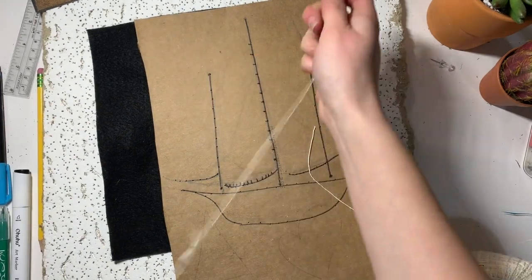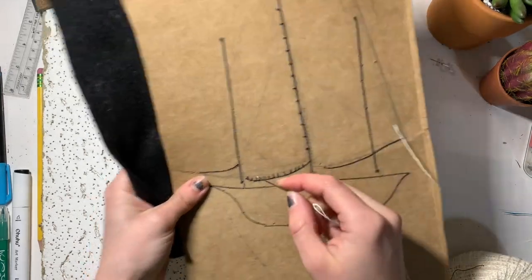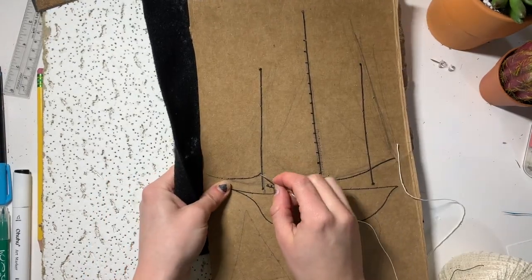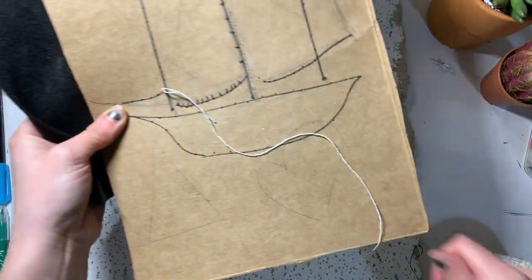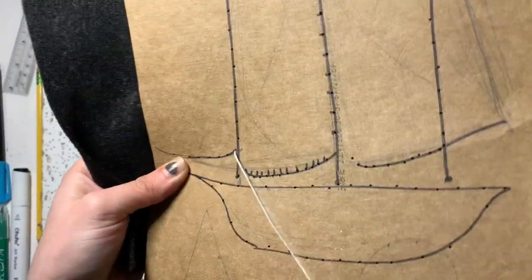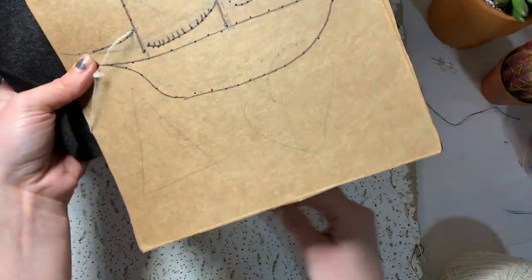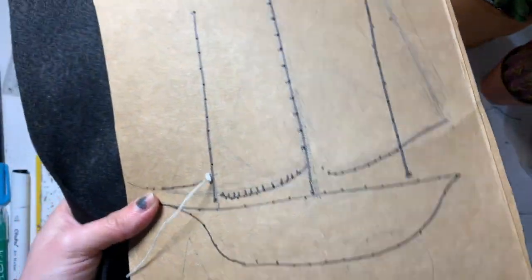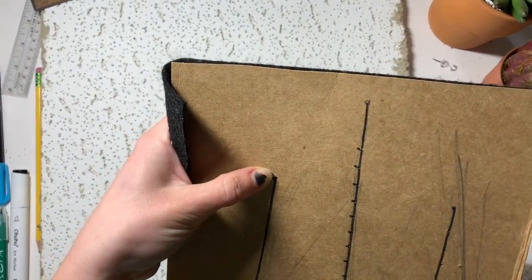Now, I'm going to bring my sail right here. I'm going to start just by sliding my needle through that hole right there. I'm going to pull it all the way. Now I want to bring my thread up to this last hole right here.